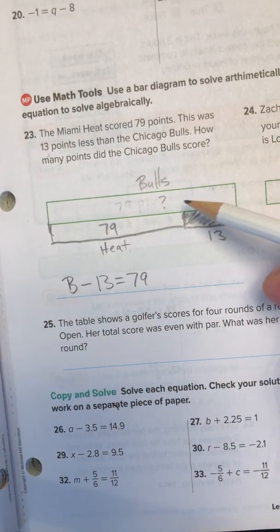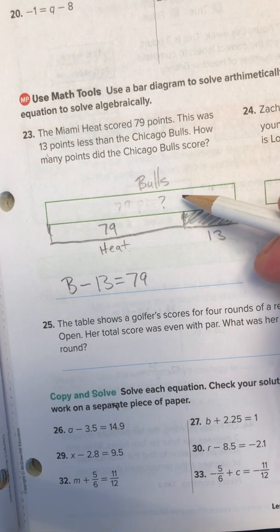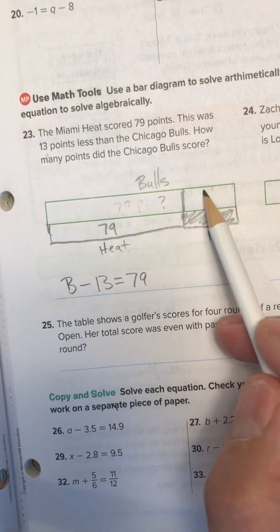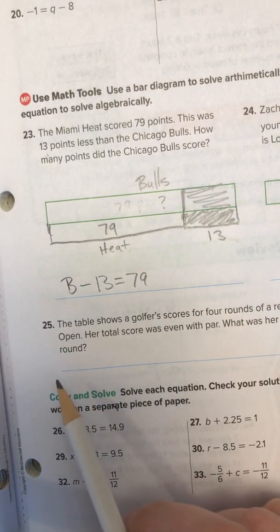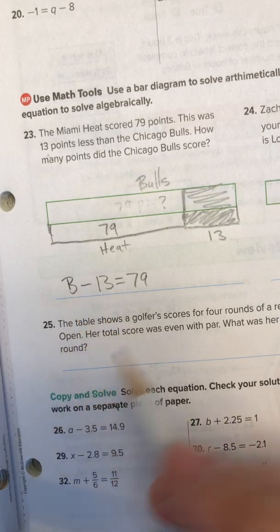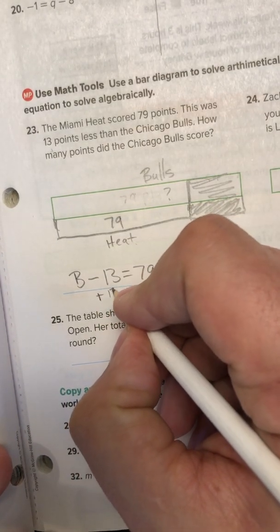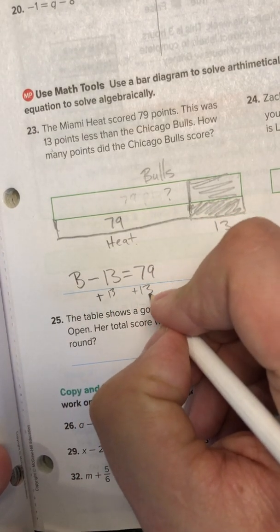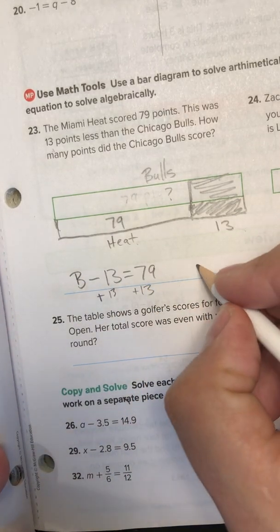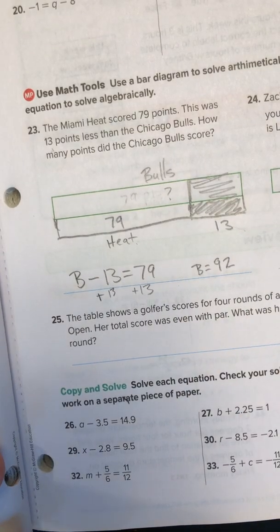Because if I was the Bulls, and I'm just going to have the b for the Bulls, and I took away 13 of their points, it would equal the Heat. So b minus 13 is equal to 79. It's also asking me to solve, so I have to add 13 to both sides. So 79 plus 13. The Bulls had 92 points.